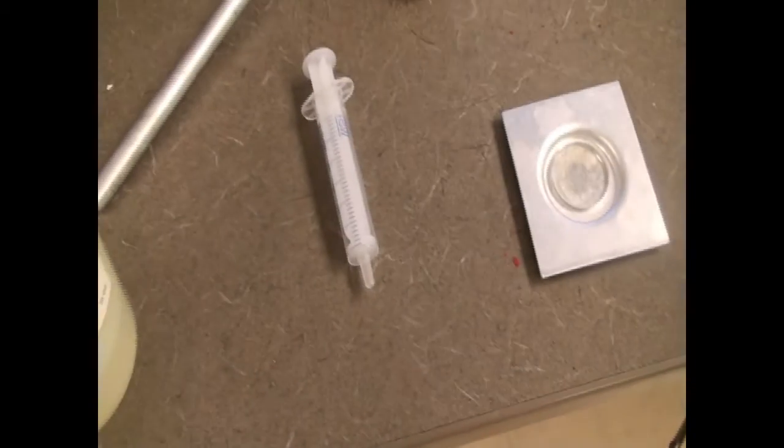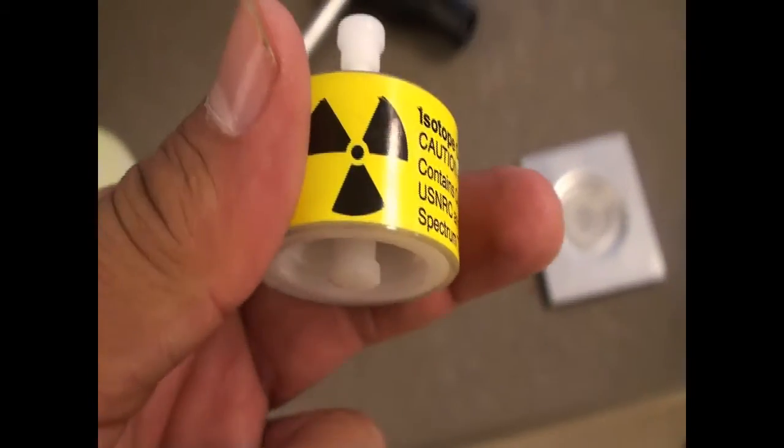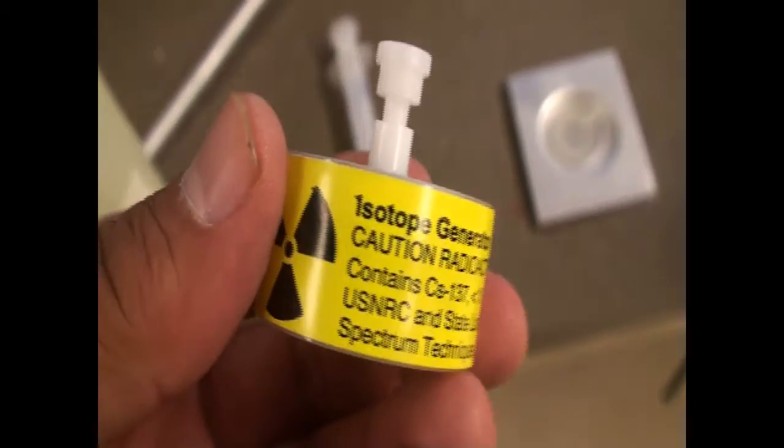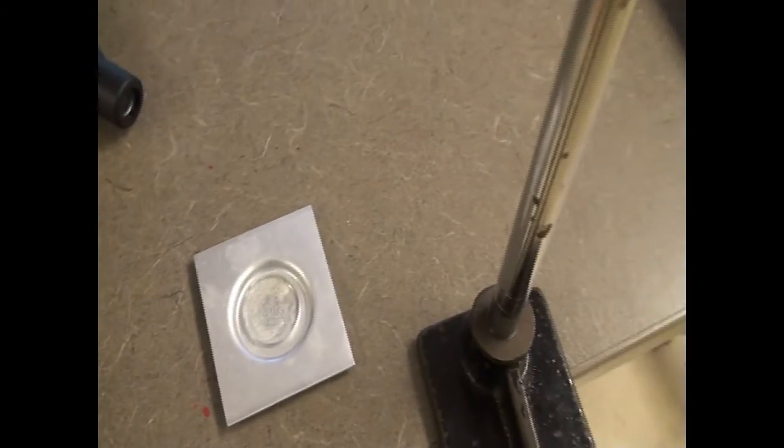So what will happen is when I put this solution through the top of this using that syringe, what will flow out is the barium. I'm going to make the barium come out of the cesium-barium mixture, and then I will put it here. That will be the barium liquid, and that barium will decay using a gamma process, gamma ray decay.